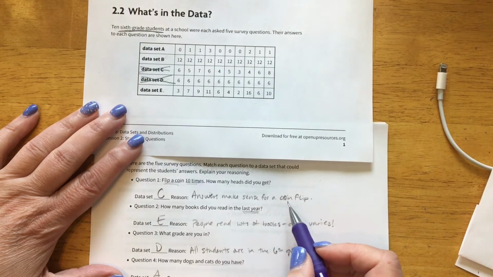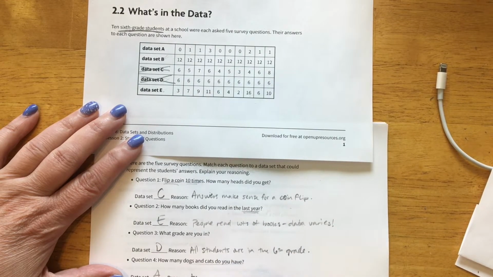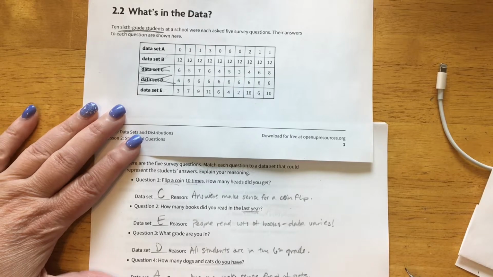It just makes sense, right? The answers make sense for number of pets, right? It just makes sense, okay?